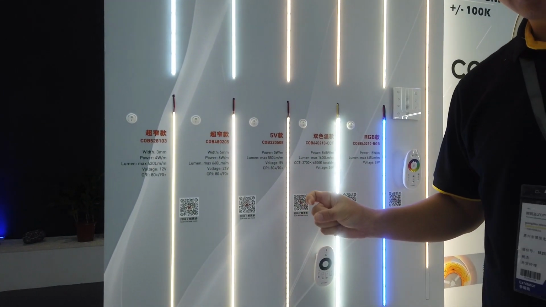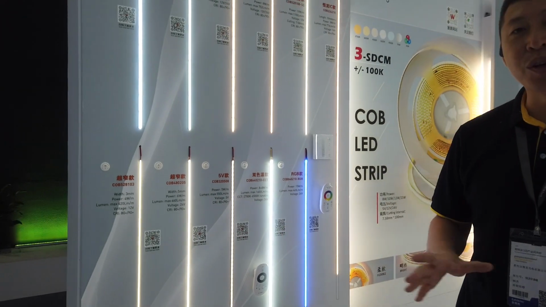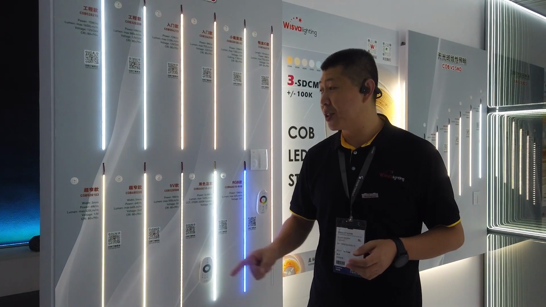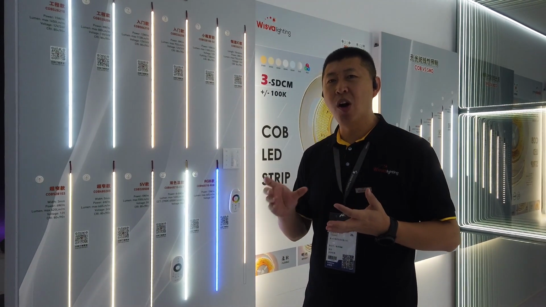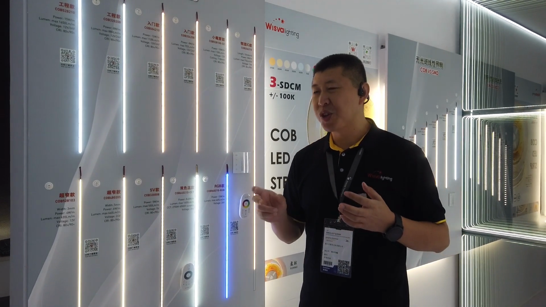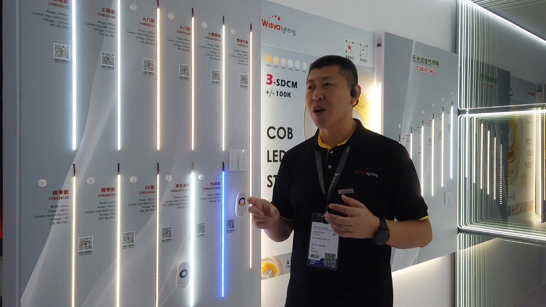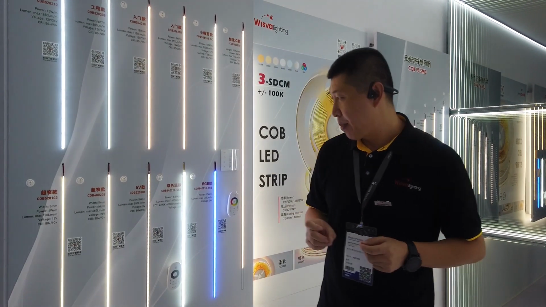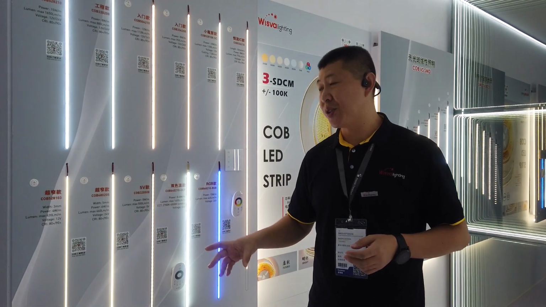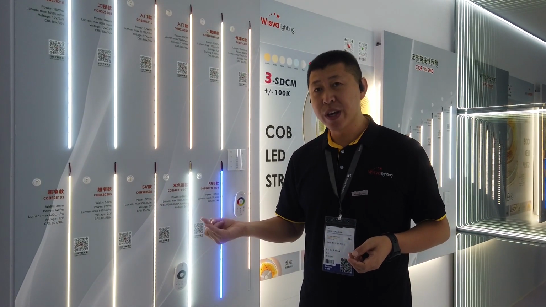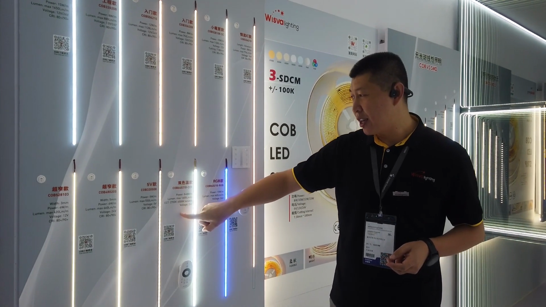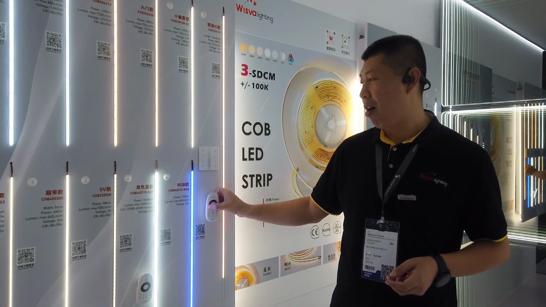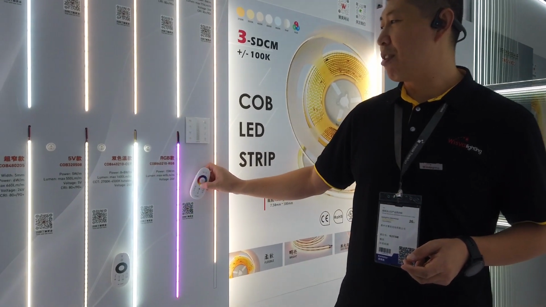That's very slim and attractive for lots of visitors, because with such slim strips, they can meet all challenging application specification requirements. And we also have low voltage such as 3V and 5V for USB connection, and also the COB CCT and the COB RGB, colorful RGB.